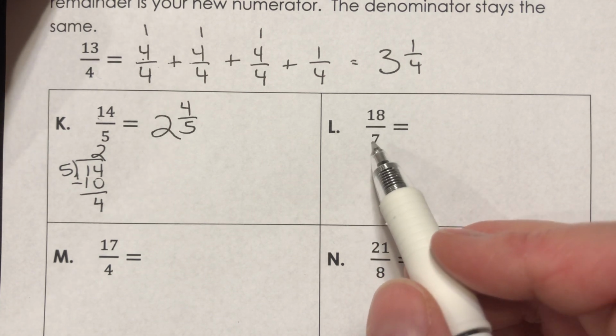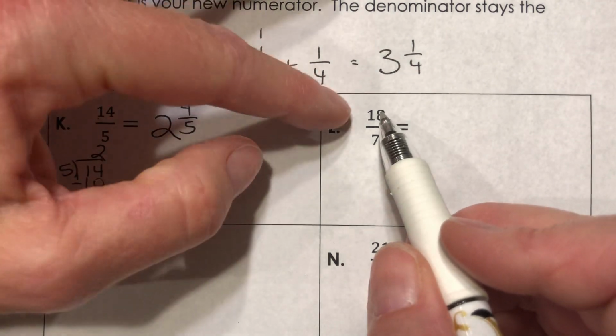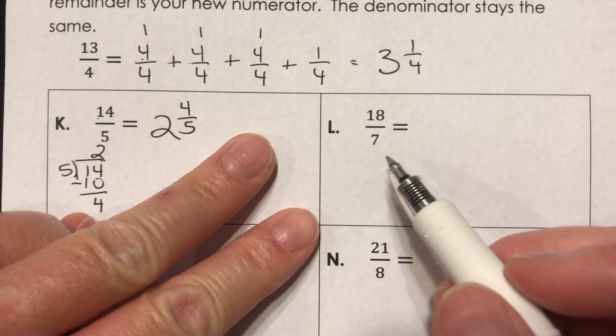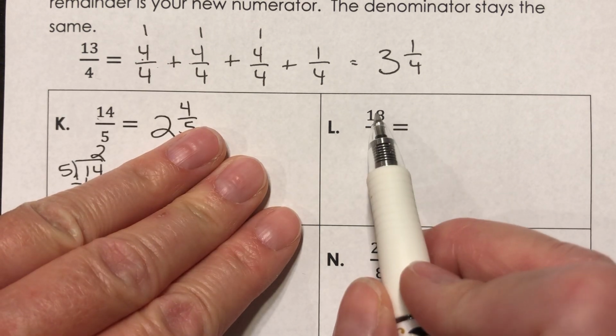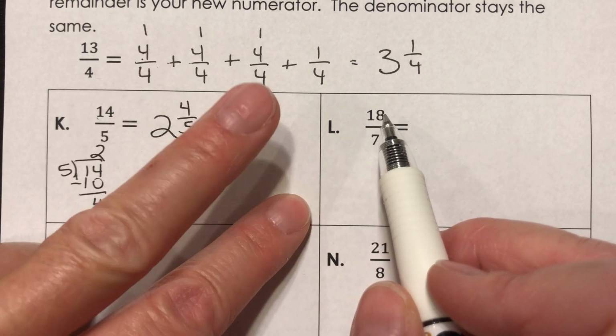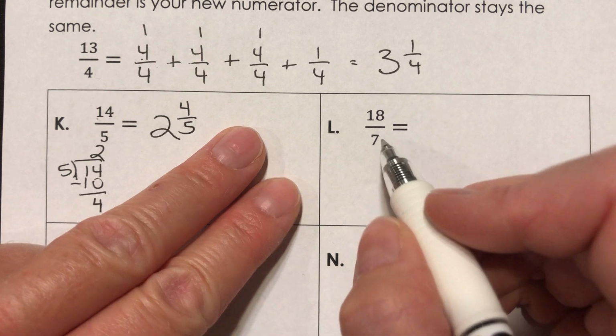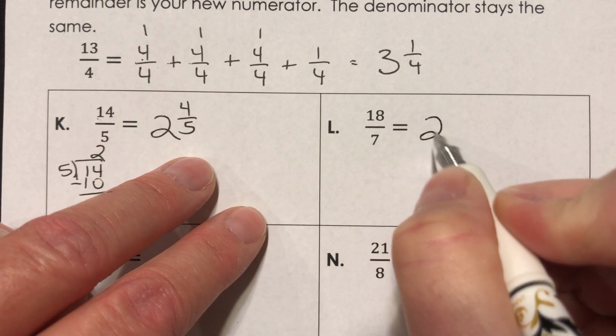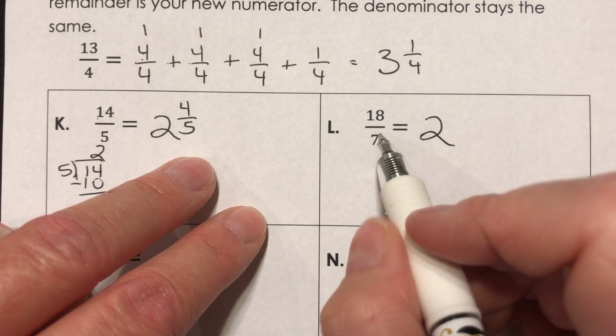Okay, so I want to know how many 7/7 there are in 18/7. So I'm going to count by 7 to get there. 7, 14, 21. Now 21's too big, right? So take it back. 7, 14. So I know that I can get 2 groups of 7/7 out of 18/7. That's my whole number.